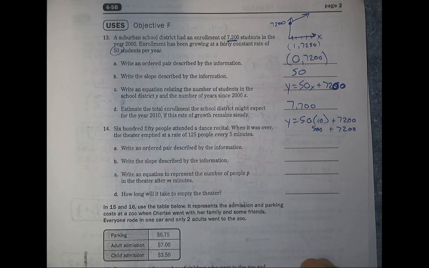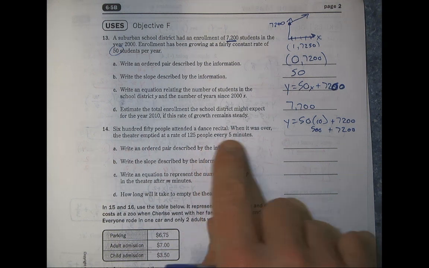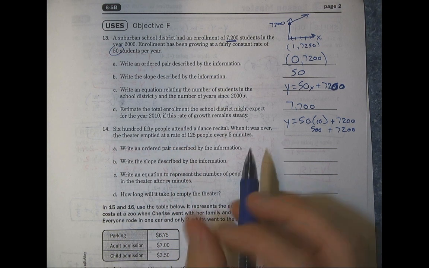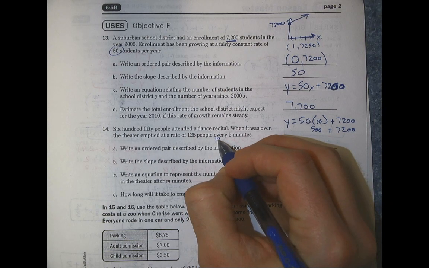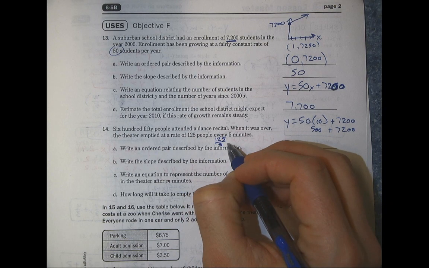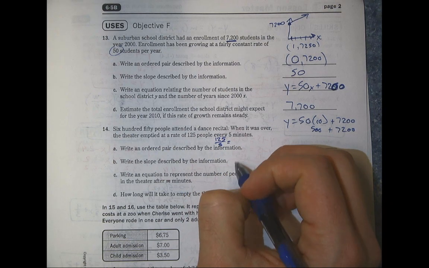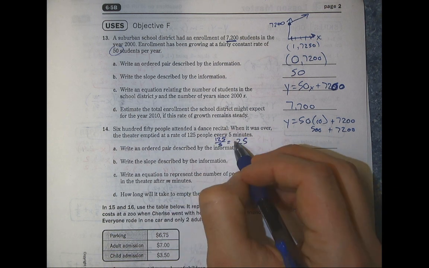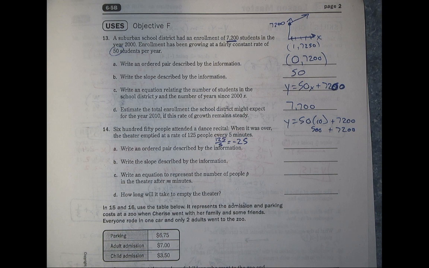Okay, next question. 650 people attended a dance recital. When it's over, it's emptying at 125 people per 5 minutes. So the slope is 125 for 5 minutes. That's the rate of change. Let's go ahead and simplify that. When I divide, I'm going to get 25, and it's emptying, so it's negative. So my slope will be negative 25.